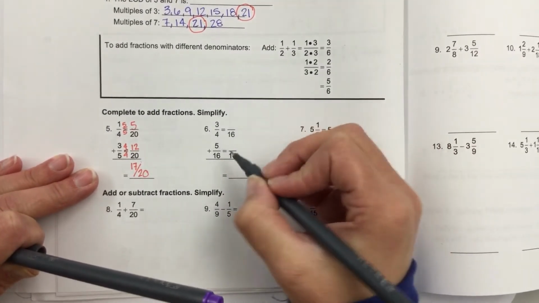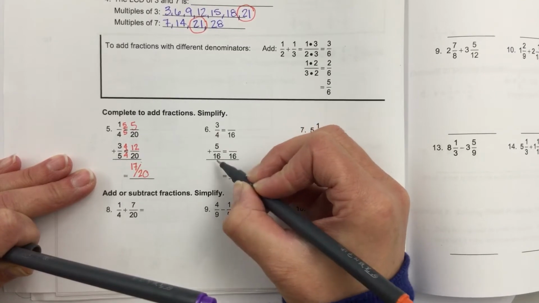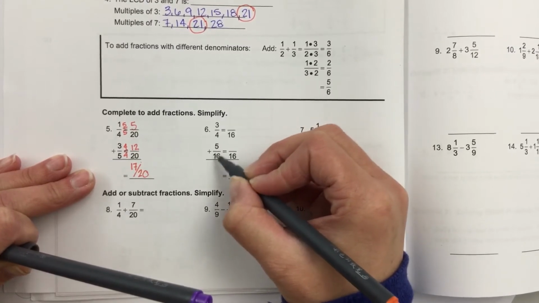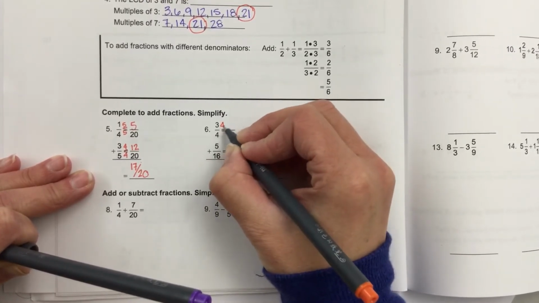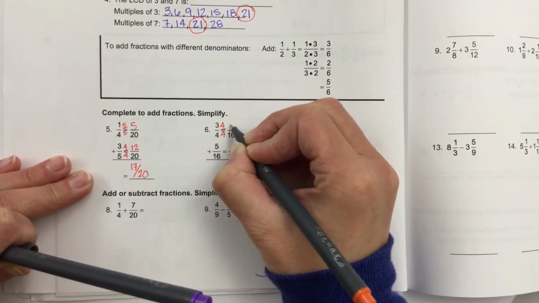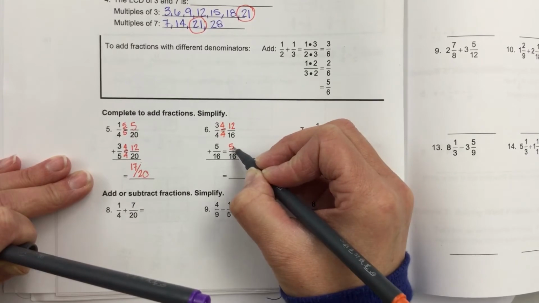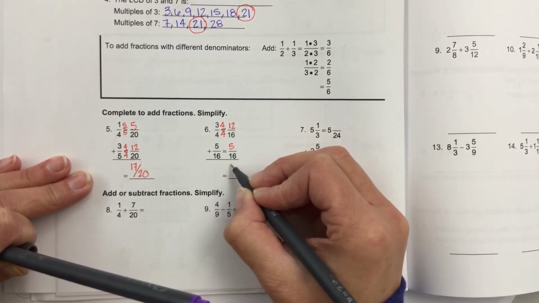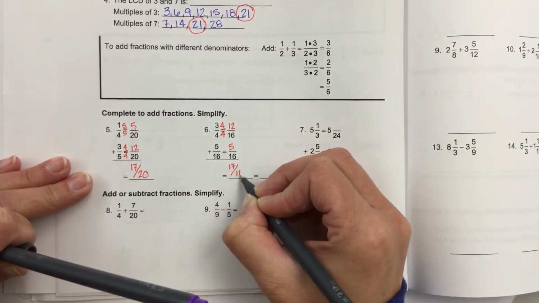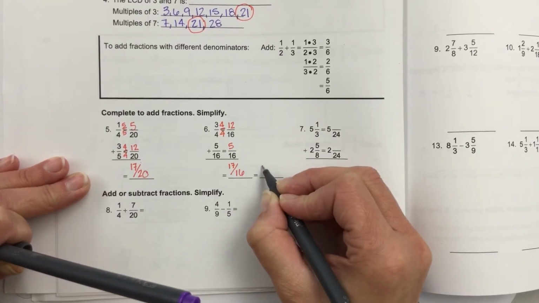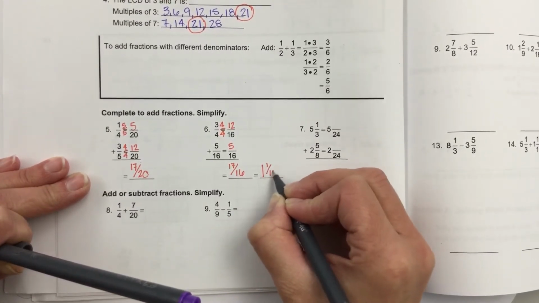The next one, I know that 4 can go into 16, so I do not need to change this number, but I'll just change the top one. 3 times 4 is 12, and then this one just stays the same. So 5 plus 12 is 17 16ths. That can be simplified to 1 and 1/16.